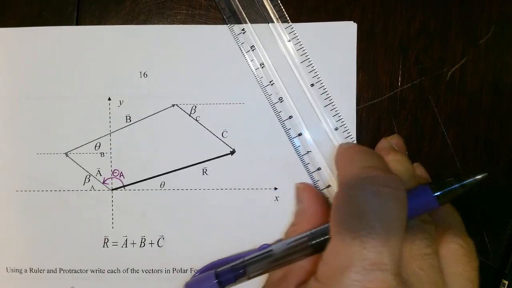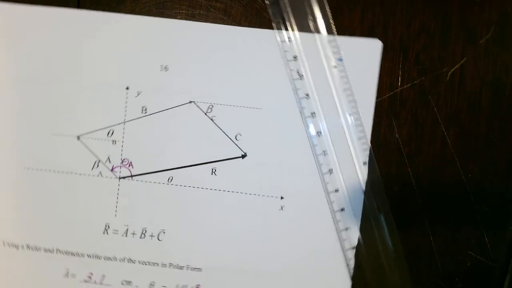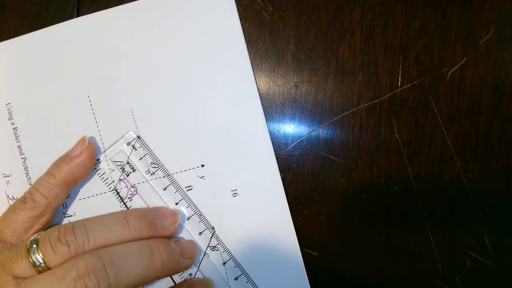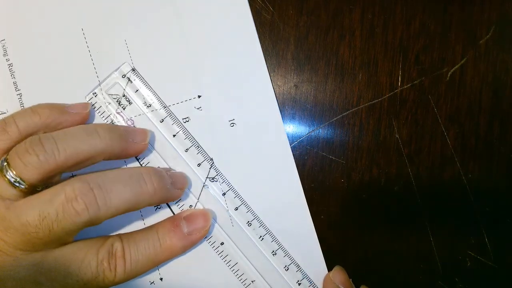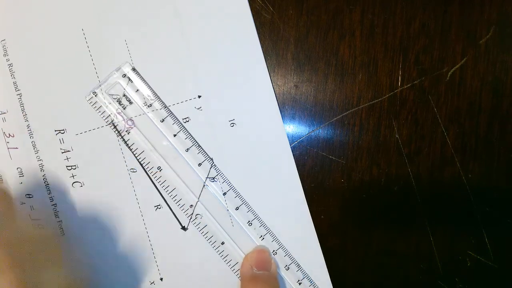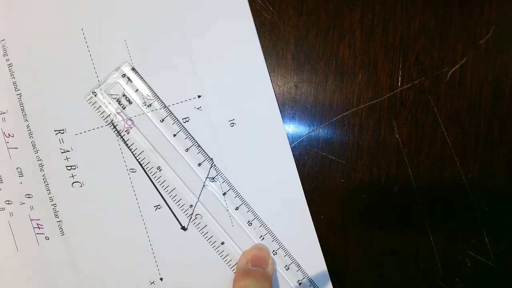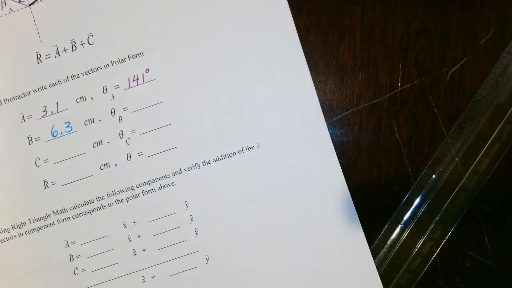Now let's take a look at the B vector. When I measure the magnitude of this, it looks like, I don't know, what do you say? 6.3? I see 6.3. 6.3 centimeters.